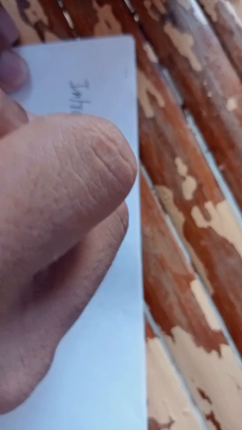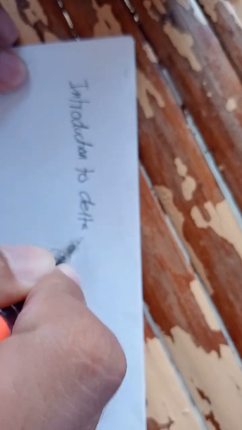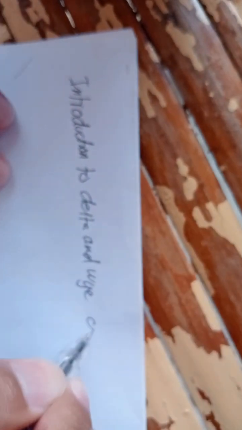Introduction to delta and Y connection. Part 1.